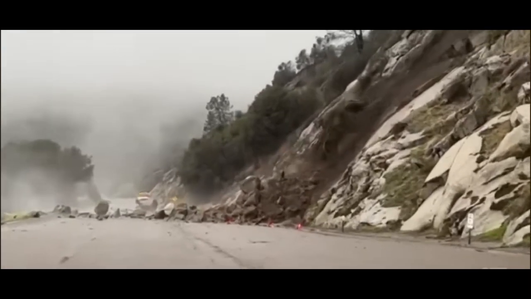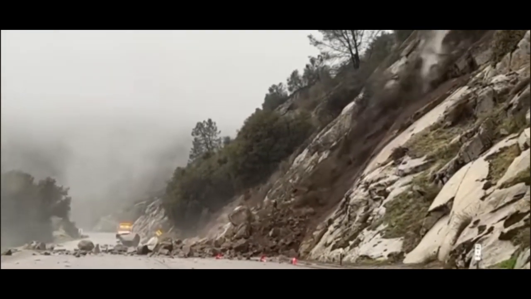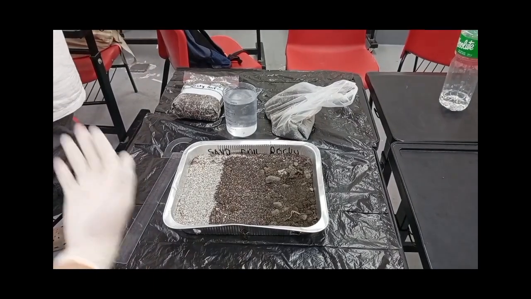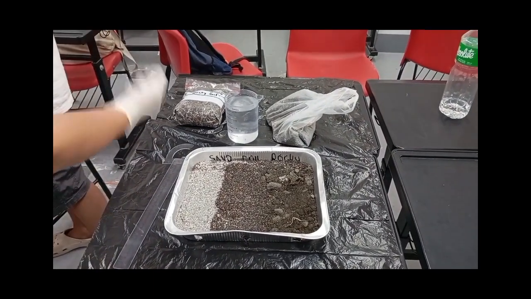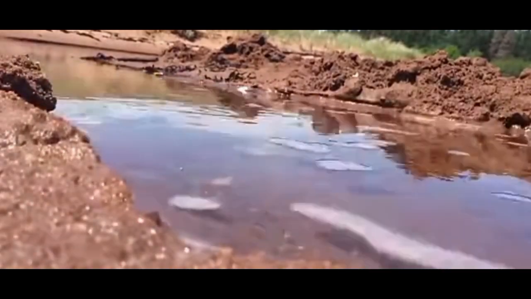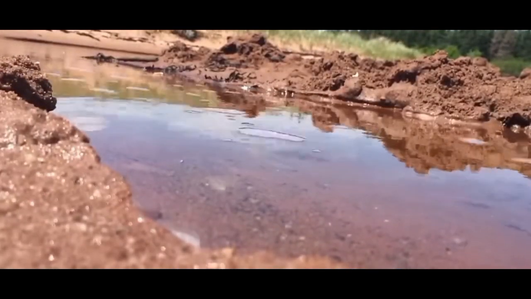The experiment revealed how stream and groundwater erosion shape the Earth's surface. By exploring how water interacts with sand, loam soil, and rocky soil at different slopes, we've seen firsthand the forces that sculpt valleys, caves, and landscapes over time.